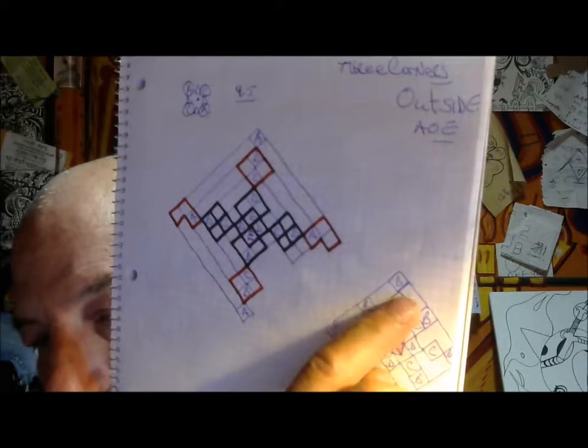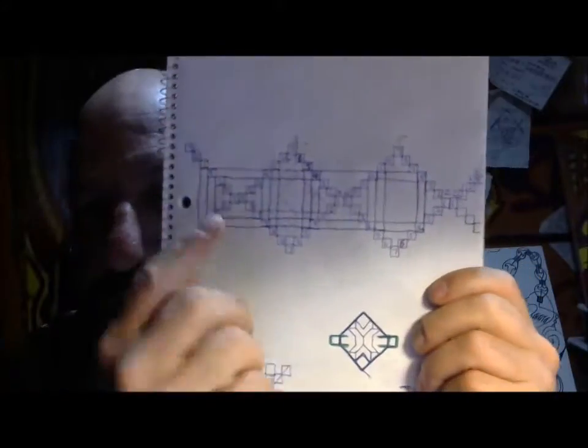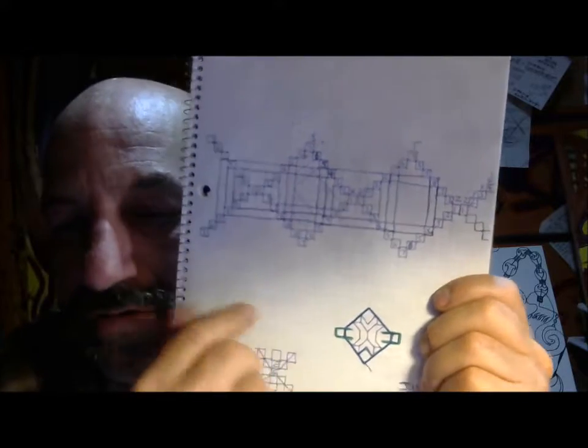I go 1, 2, 3, 4, 5. I go 1, 2, 3, 4, 5, 6, 7, 5, 7, 5. Everything around the block. This is a word scale of the two fish of gematria, which is not done.